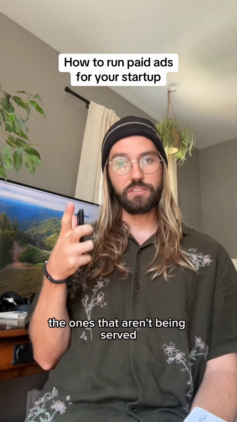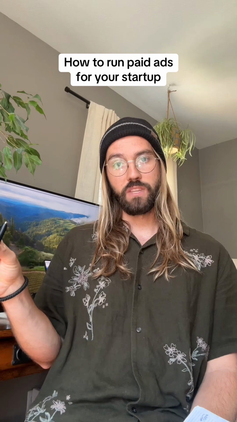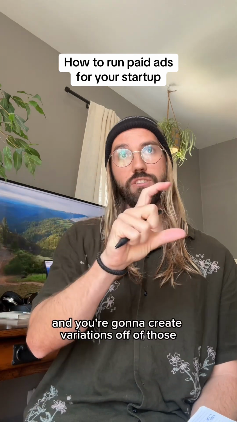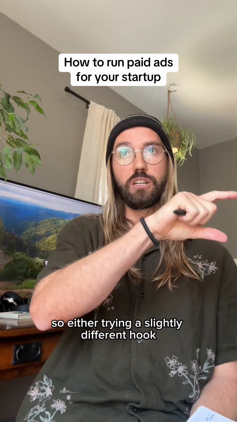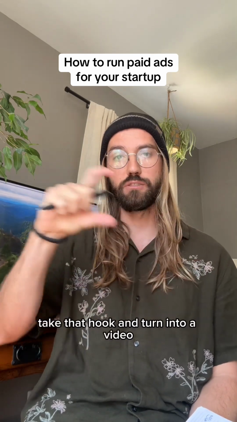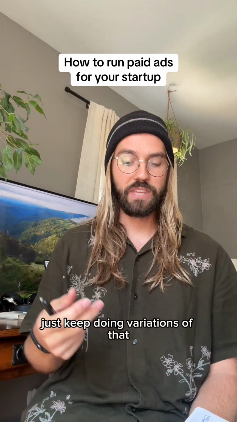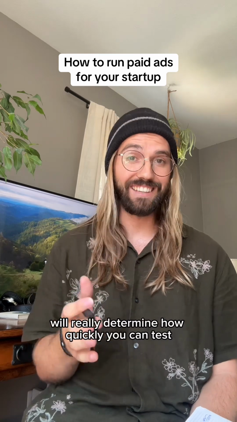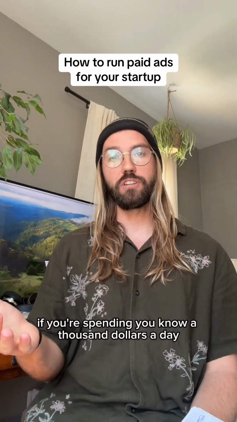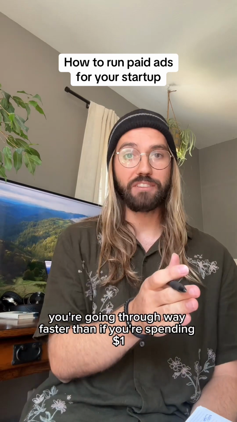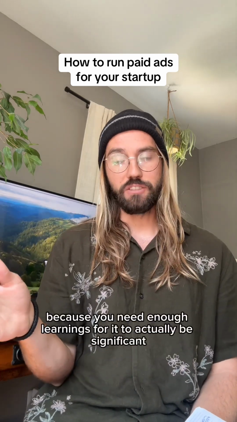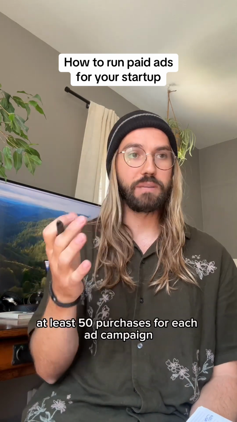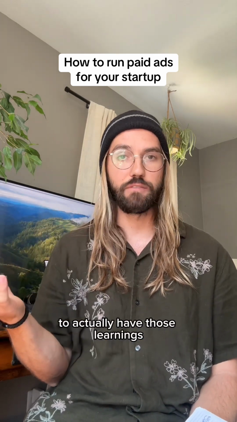On the ones that aren't being served, you're going to cut them out. And then you're going to take the ones that are working and create variations off of those. So either trying a slightly different hook, or if it's just a static image, take that hook and turn it into a video. Just keep doing variations of that. However much money you're spending will really determine how quickly you can test. If you're spending $1,000 a day, you're going through way faster than if you're spending $1 a day, because you need enough learnings for it to actually be significant. Meta actually was recommending at least 50 purchases for each ad campaign to have those learnings.